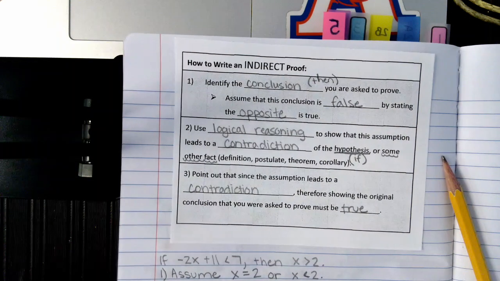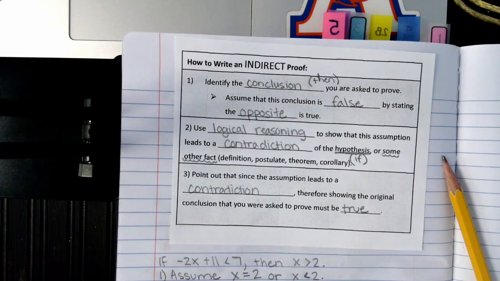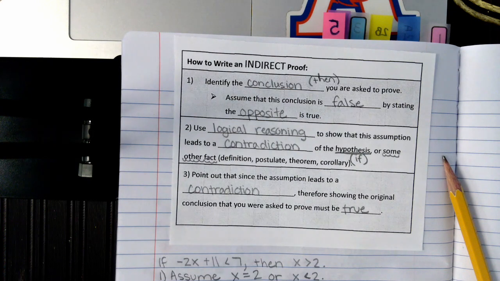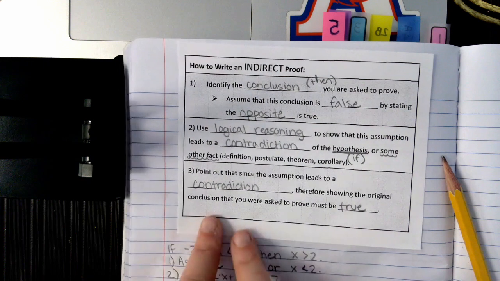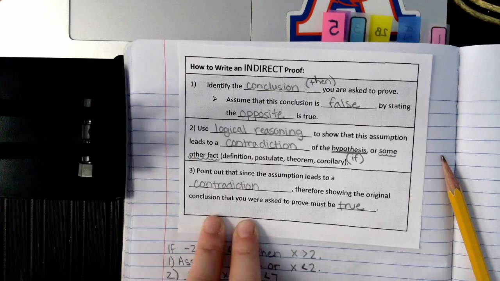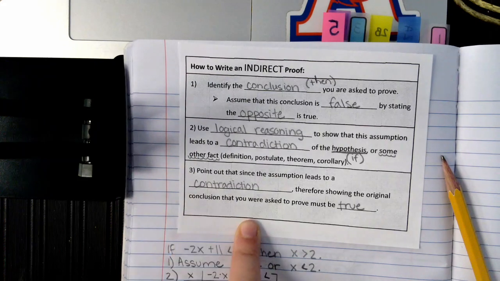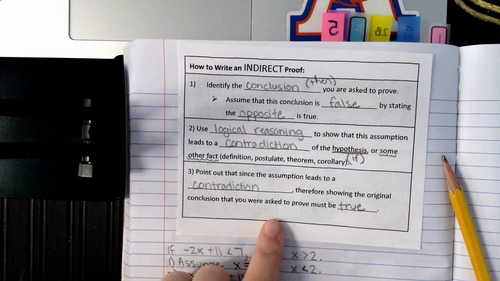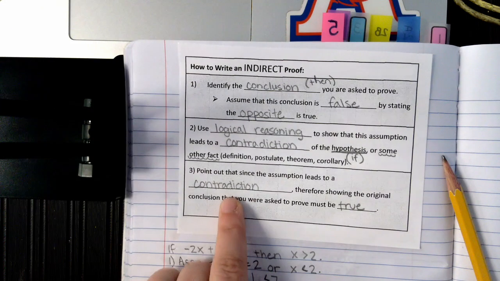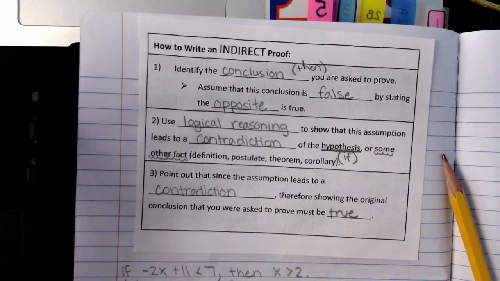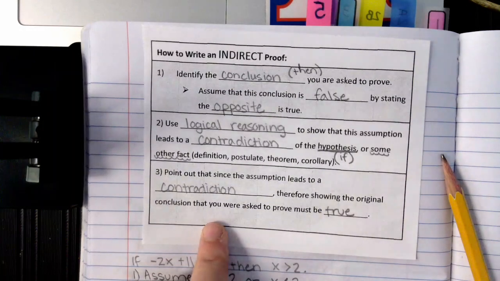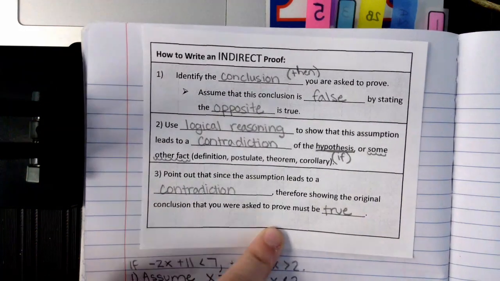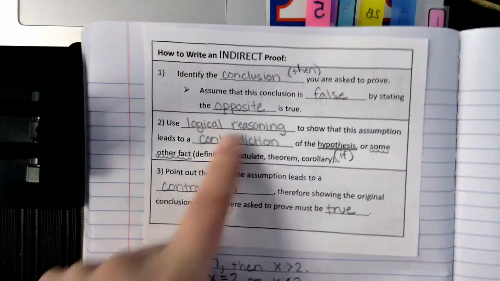Christian, will you read out step 3 for us? Point out that since the assumption leads to contradiction, the original conclusion that we're asked to prove must be true. Awesome. So we start by saying the opposite. We showed that doesn't work, so that means the original has to be true.